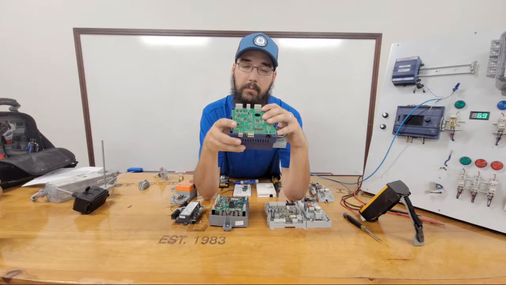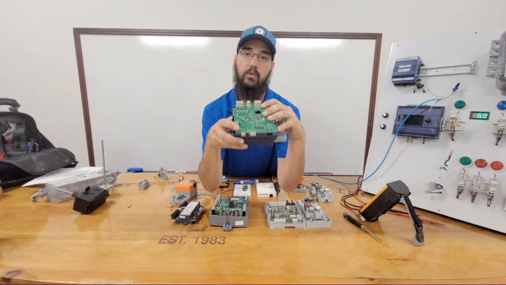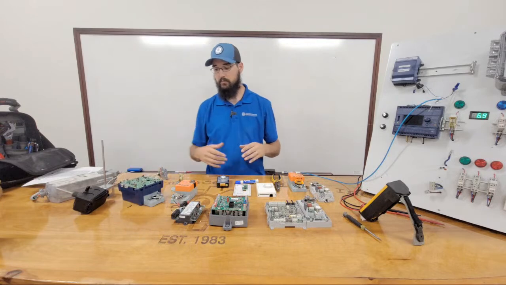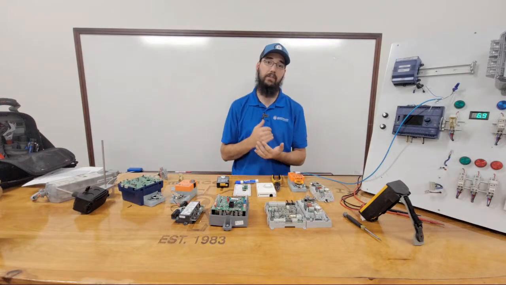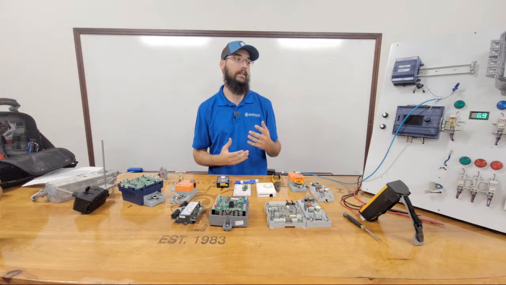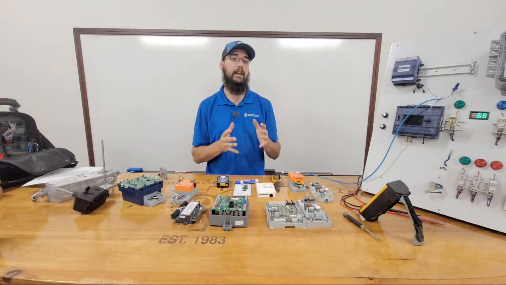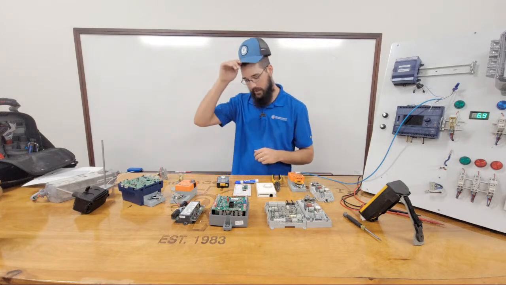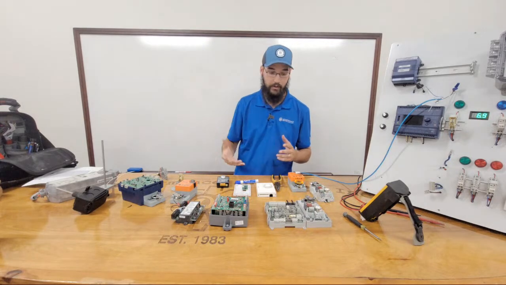So you have to be even more careful with universal inputs and universal outputs, because they have even less current duty rating than a dedicated binary or digital output. So just things to keep in mind as you are troubleshooting these things.